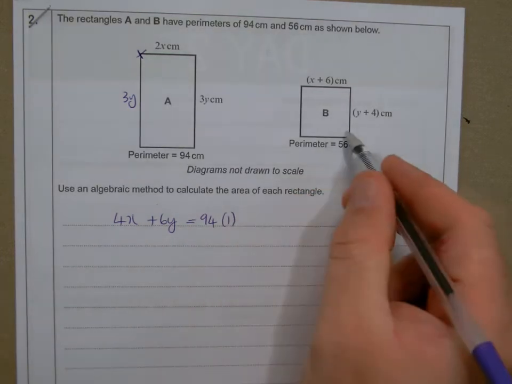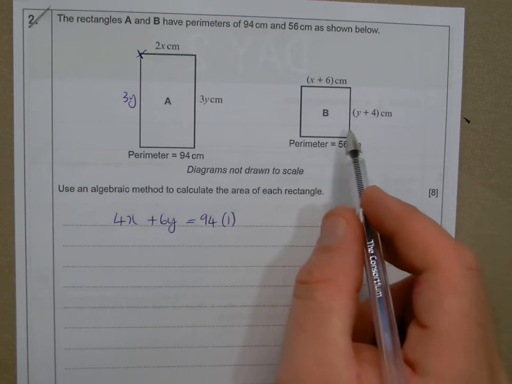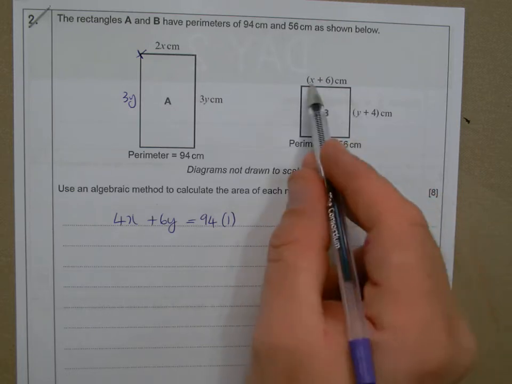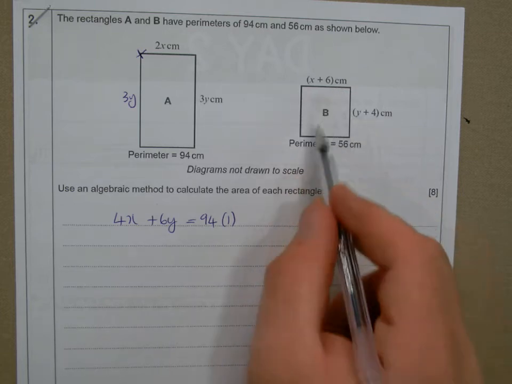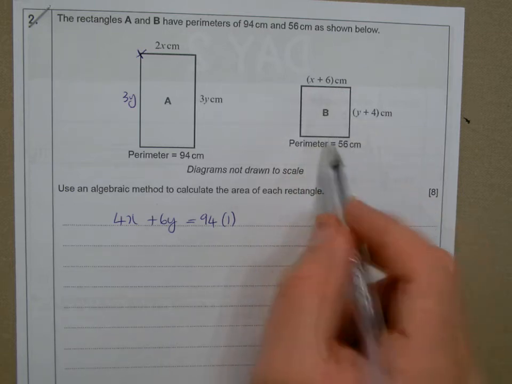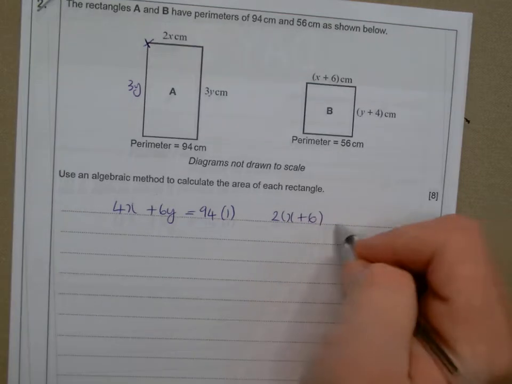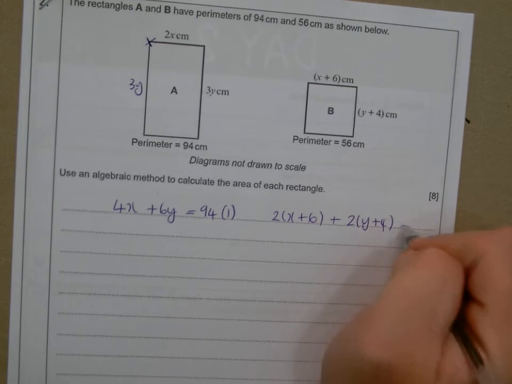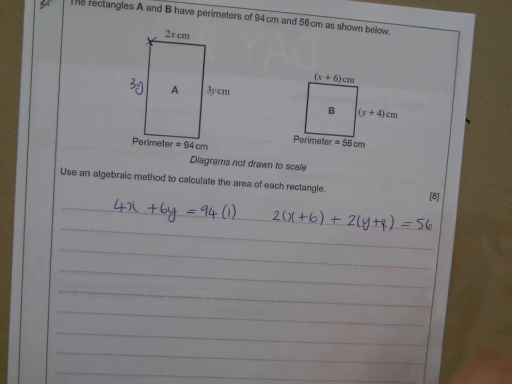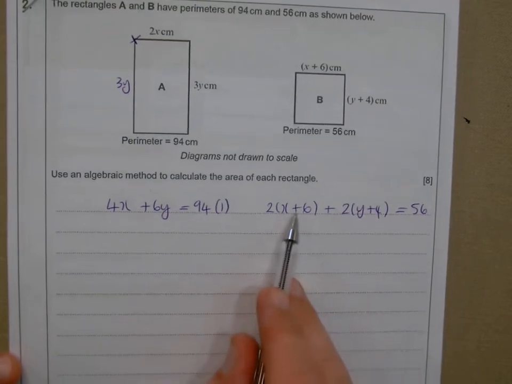And then looking at rectangle B, a bit more of a challenge this one in terms of its setup, because the side is x plus 6, and that's y plus 4. But remember, we've got another x plus 6 here, so you've got two lots of x plus 6, add two lots of y plus 4, and that will equal my perimeter, which is 56. Before I call this equation 2, it'd be best to simplify this first.